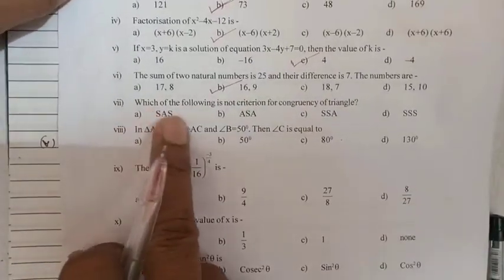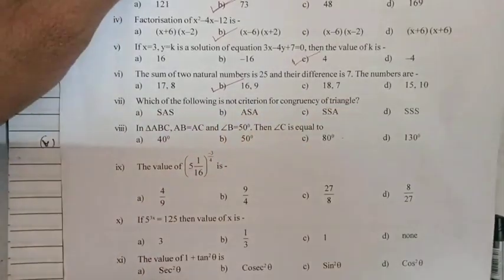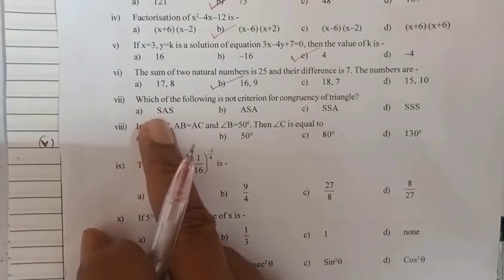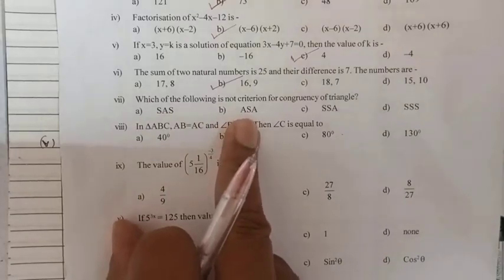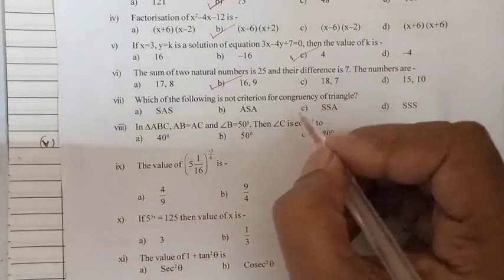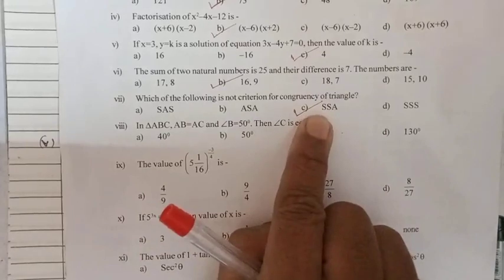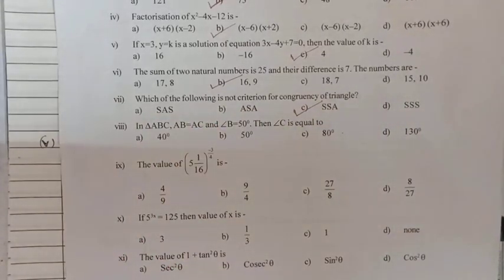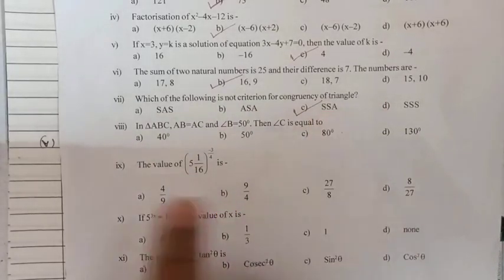Okay, now here: which of the following is not the criteria for congruency of triangles? Now SAS, as you know, this is a criteria. Then we have ASA, that is also a criteria. SSA, now this is not a criteria. So the option will be C part. The rest are the criteria for proving triangles to be congruent, but SSA is not the criteria.